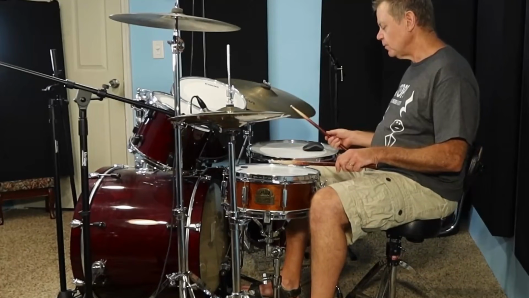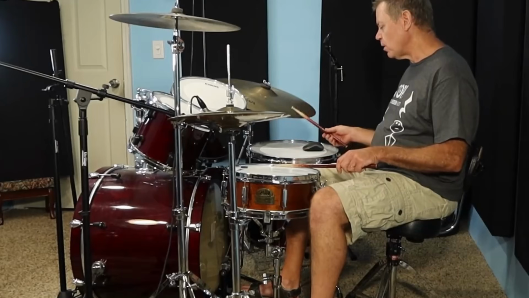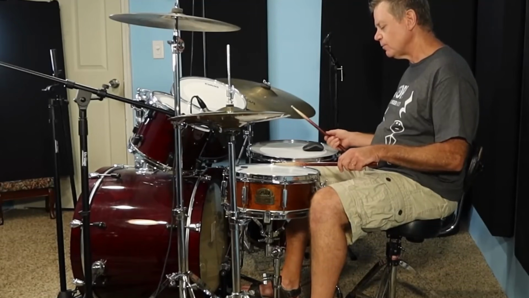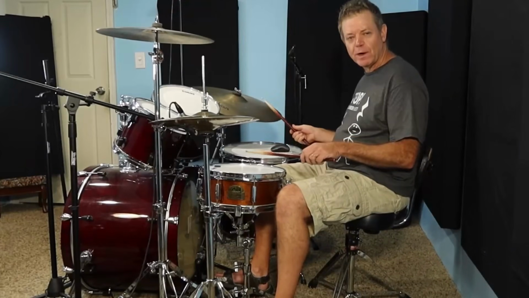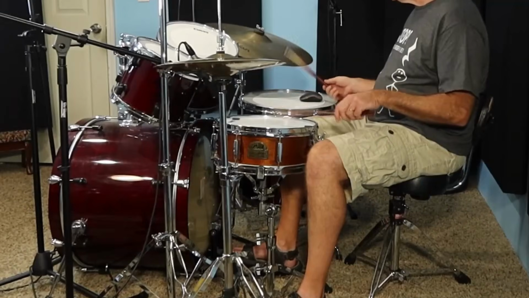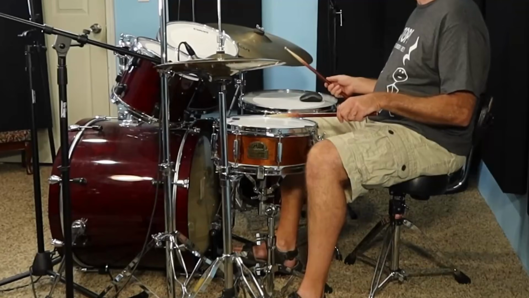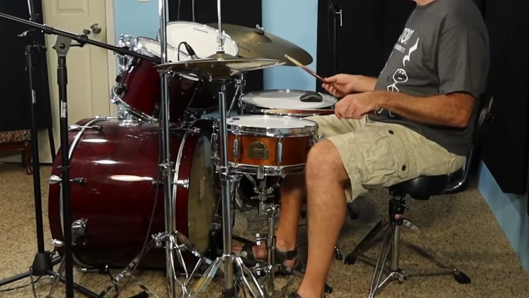1, 2, 3, 4. 1, 2, 3, 4, 1. And our bass drum is playing on 1 and 3.